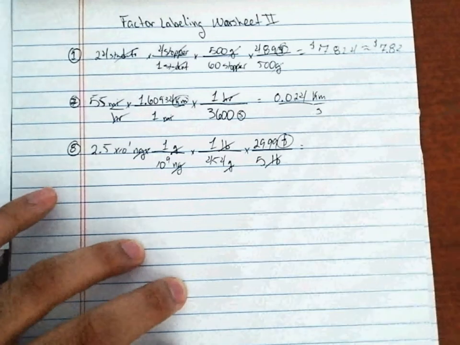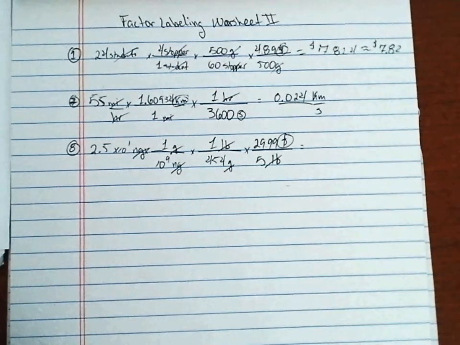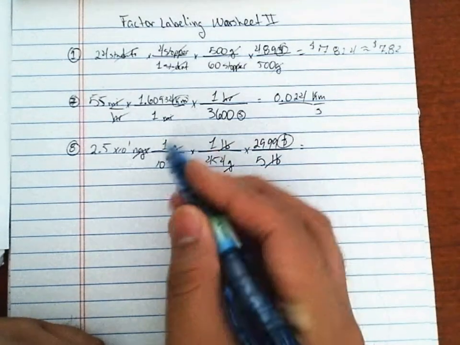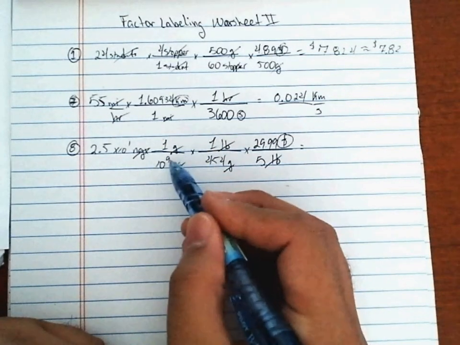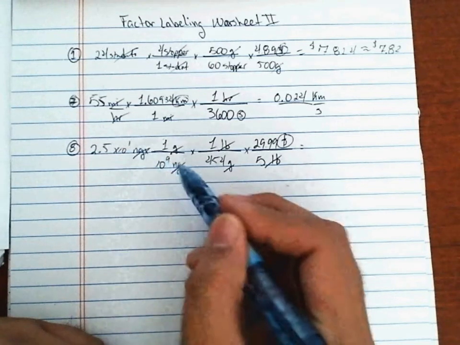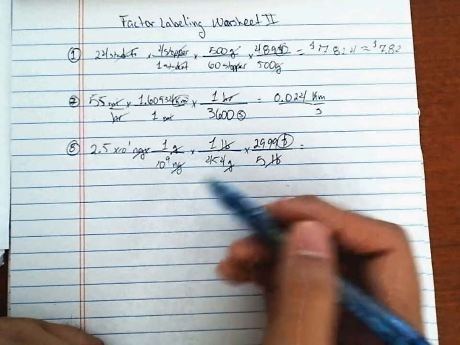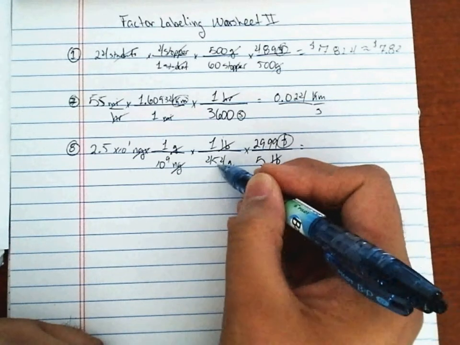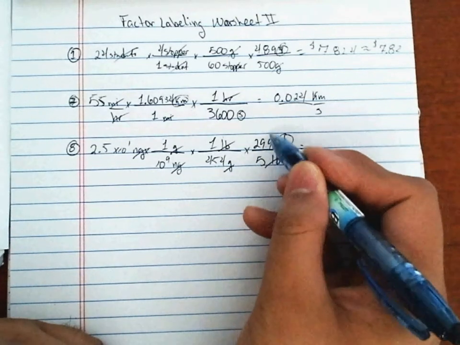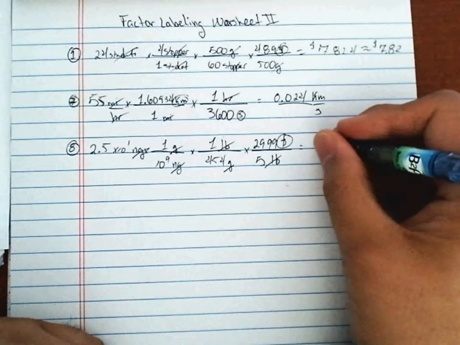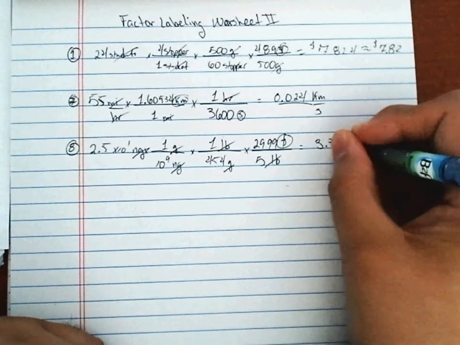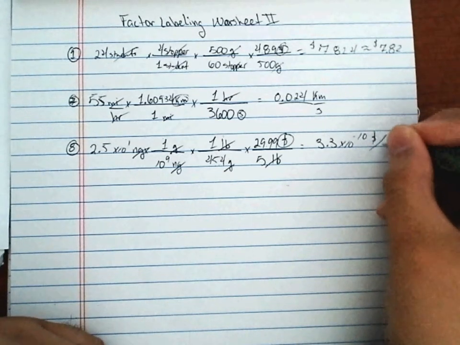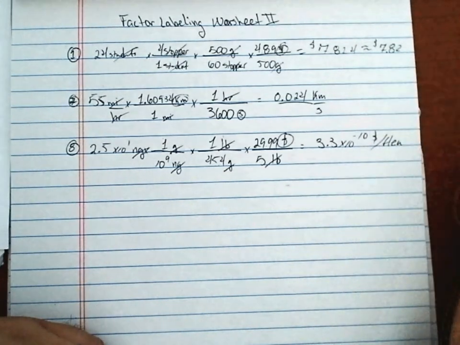Alright, so I'm going to do 2.5 times 10 to the 1 divided by 10 to the 9. We're multiplying by 1, but it doesn't matter. So from 1, subtract 9. Then I'm going to multiply by 1 and divide by 454. And then multiply by $29.99. Then divide that by 5. You're doing this in the calculator. You get 3.3 times 10 to the negative 10 dollars per flea.